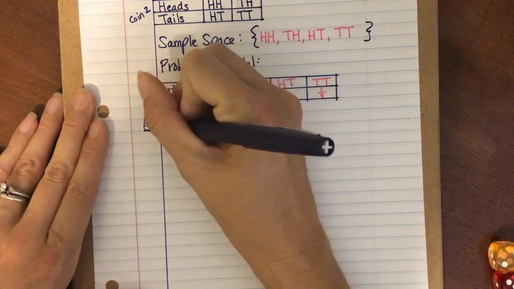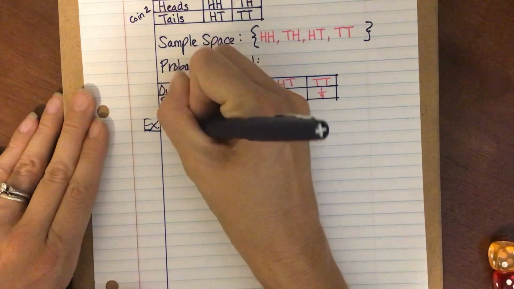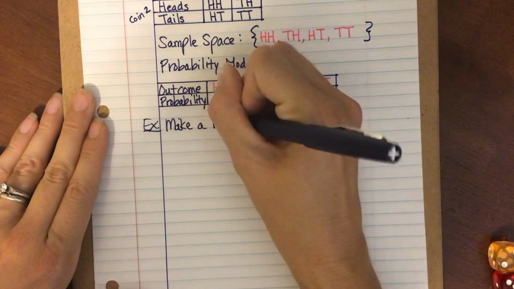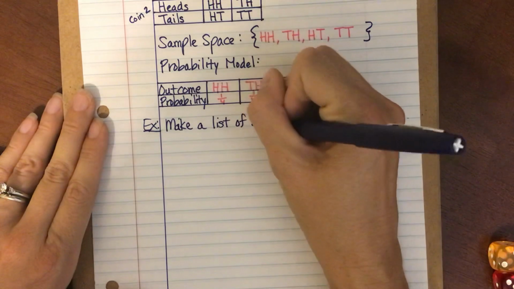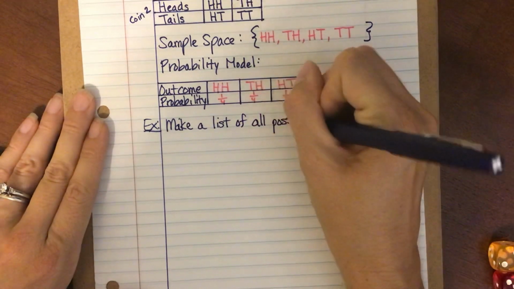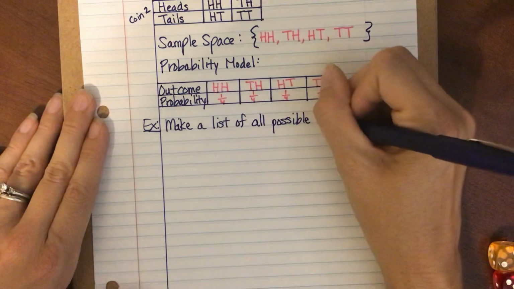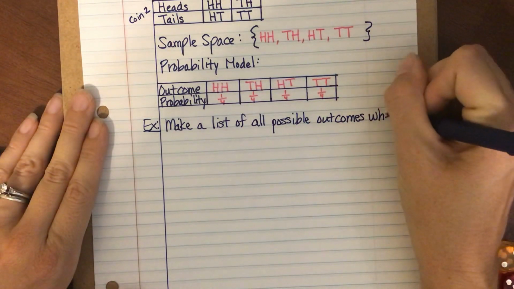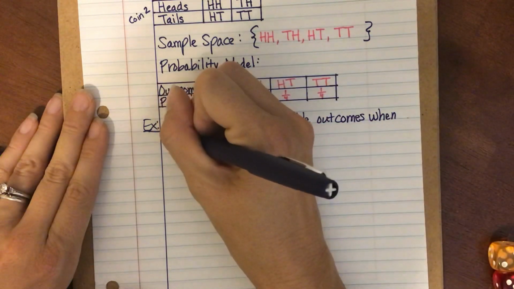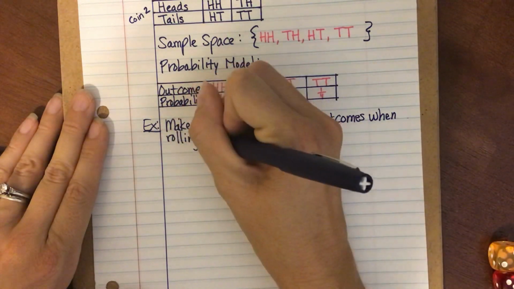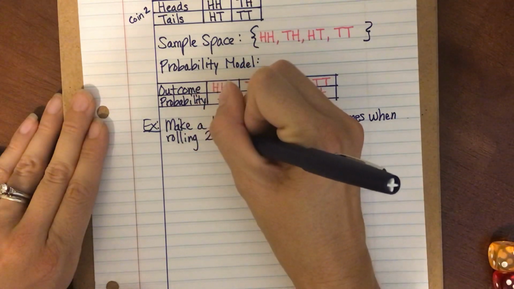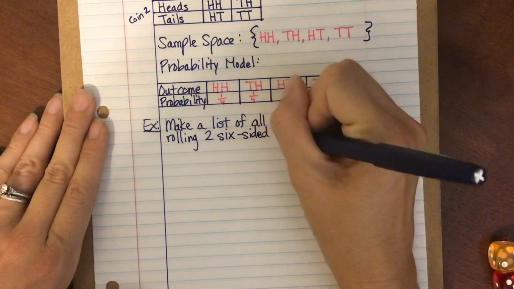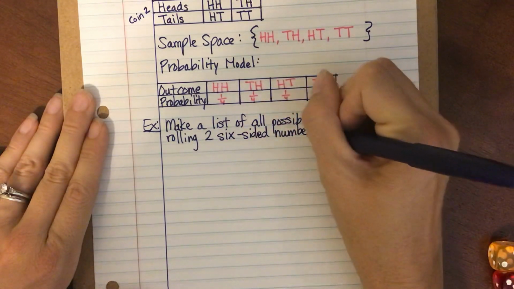Okay, so this time we're going to make a list of all possible outcomes when rolling 2 six-sided number cubes.